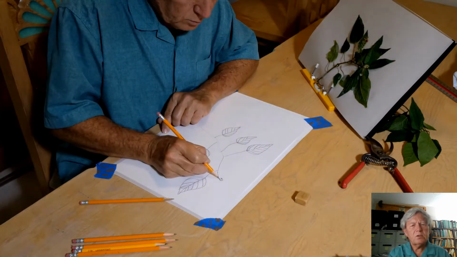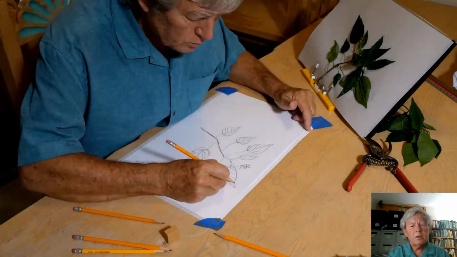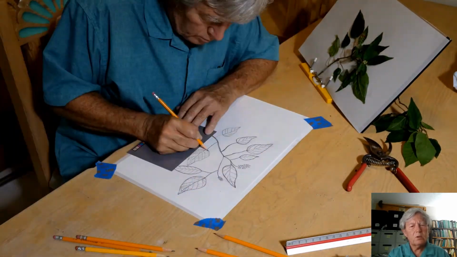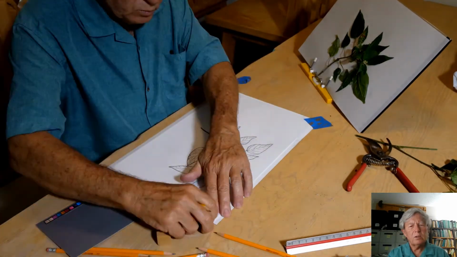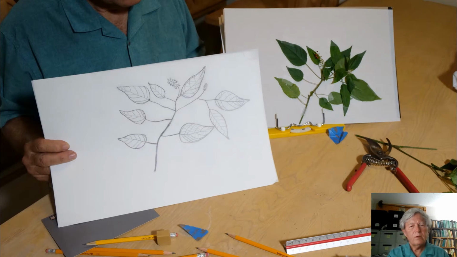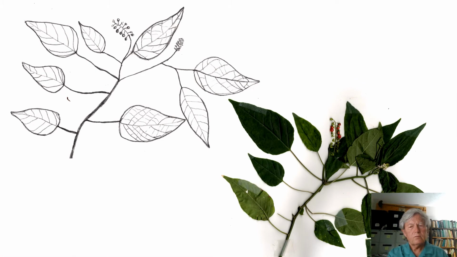This is 32 minutes, but I've shrunk it considerably so you can see me adding leaves, putting veins in leaves, making mistakes and making erasures, using a little card so I don't smear, and there we are. There's me trying not to smear. And there's the plant on the right and the illustration on the left. Go to it.